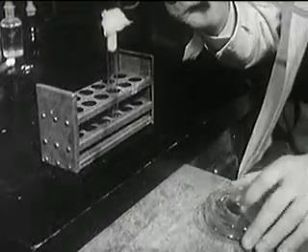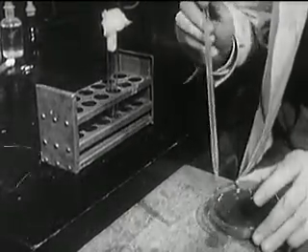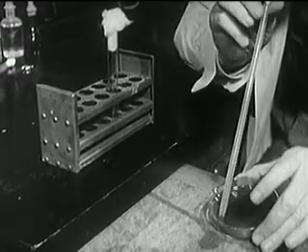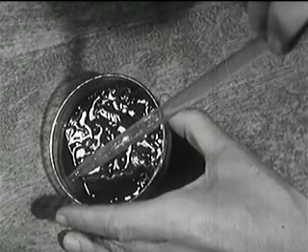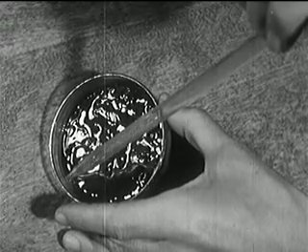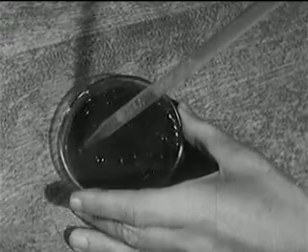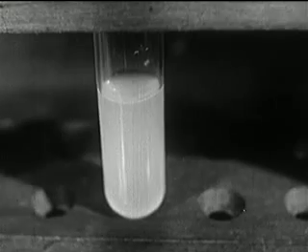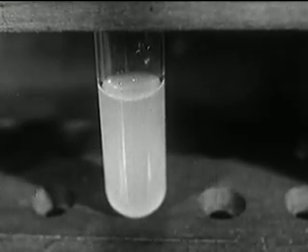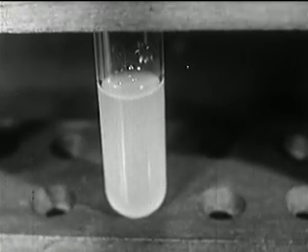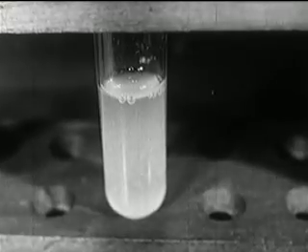After standing a few hours, the blood clots and a serum containing the antibodies separates. When a few drops of this serum are added to a culture of pneumococci, the antibodies come in contact with the germs. Clumps of germs and antibodies settle to the bottom.